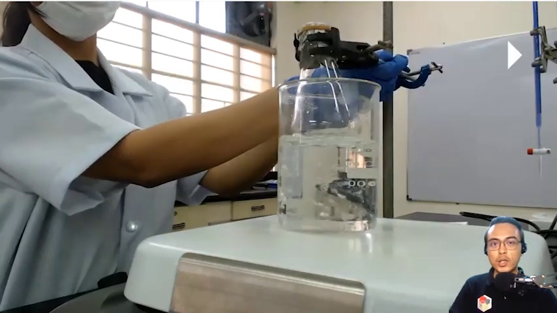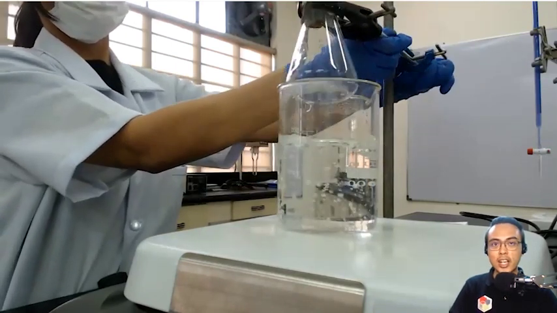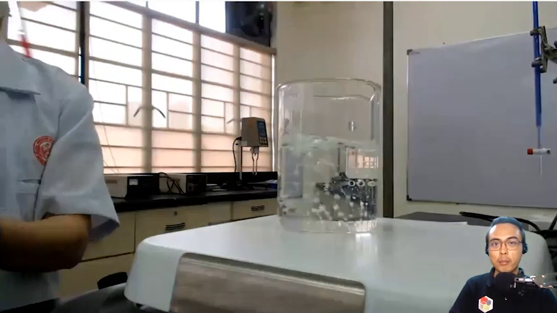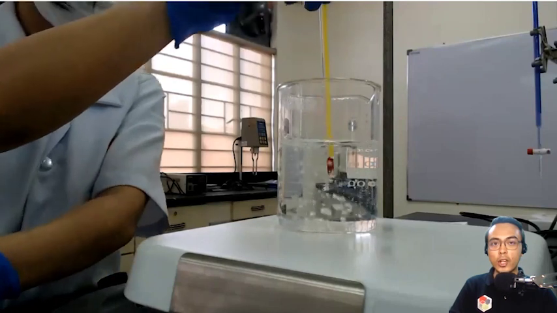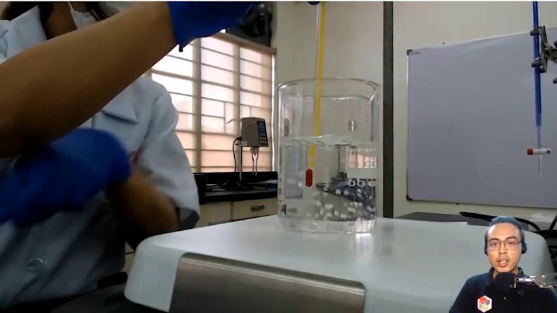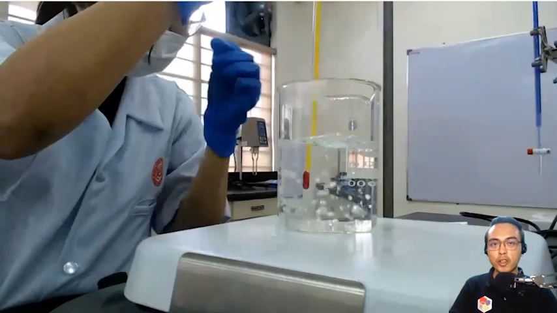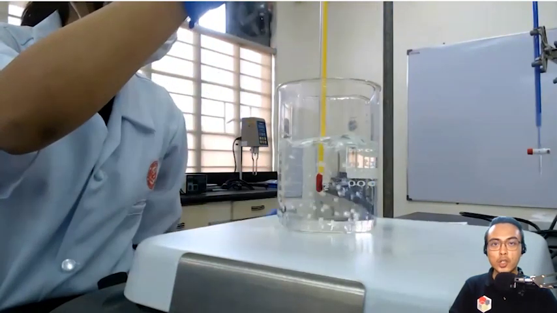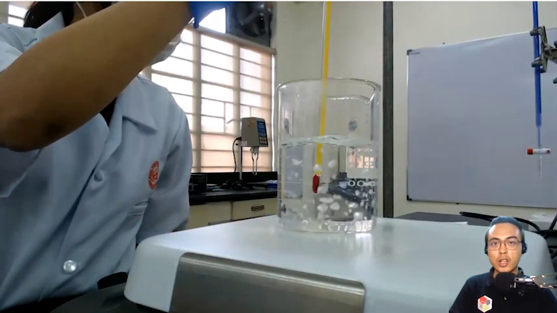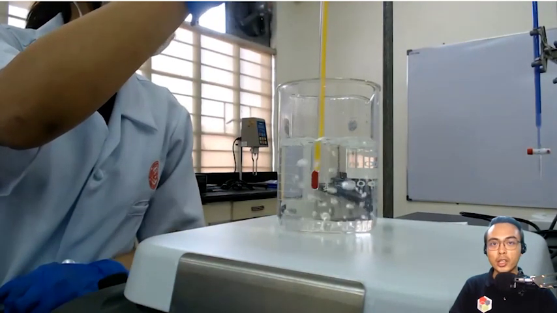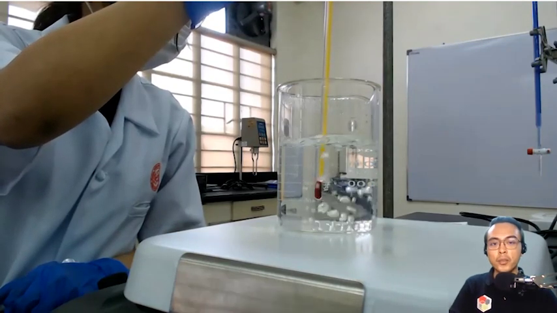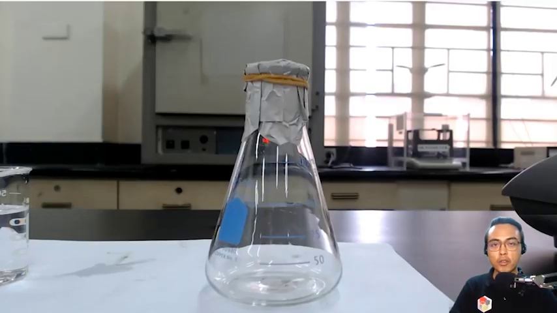Okay? Once all of the liquid sample inside has been vaporized, we now remove the flask to allow the sample to cool. The cooling of the sample would allow the vapor inside to condense. And in here, we are measuring the temperature of the boiling water. We are not assuming that the temperature of the boiling water is 100 degrees Celsius because that 100 degrees Celsius boiling point is for normal atmospheric pressure. Okay? This is now our flask with the vapor inside.